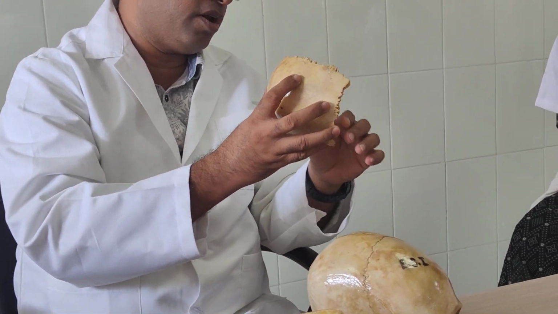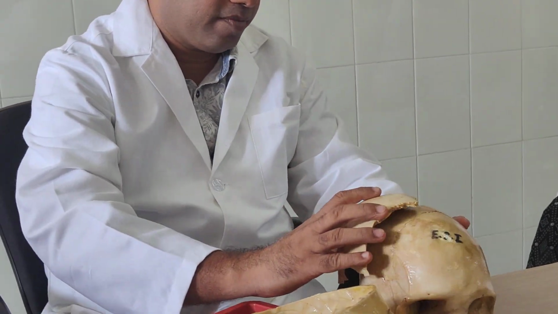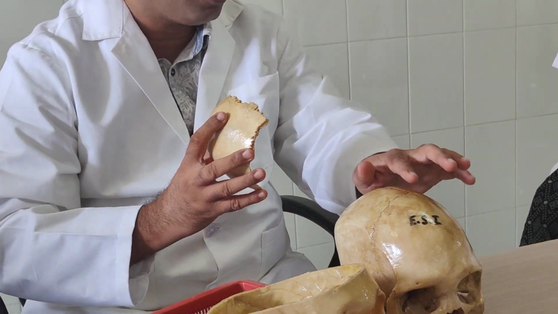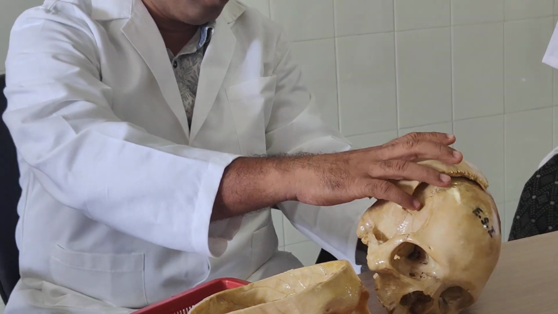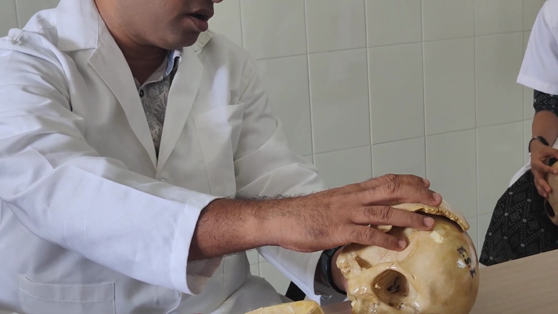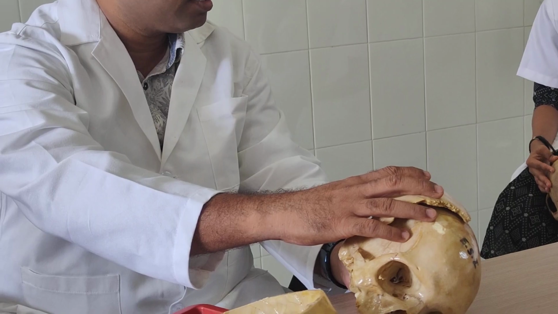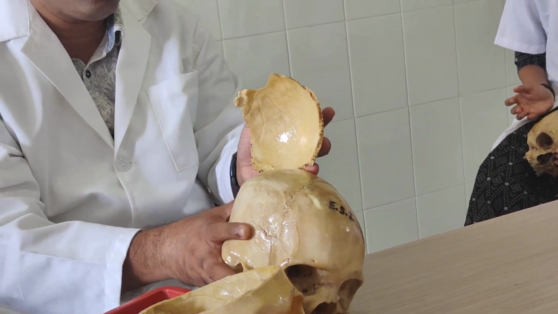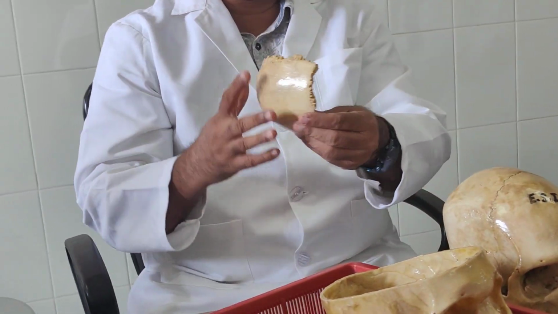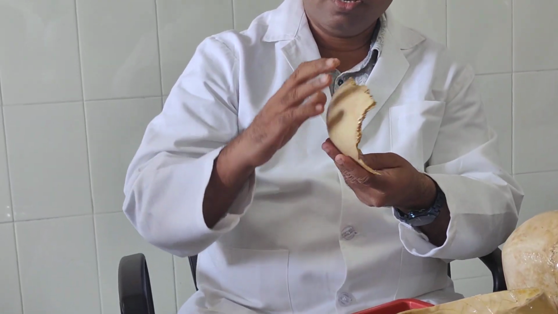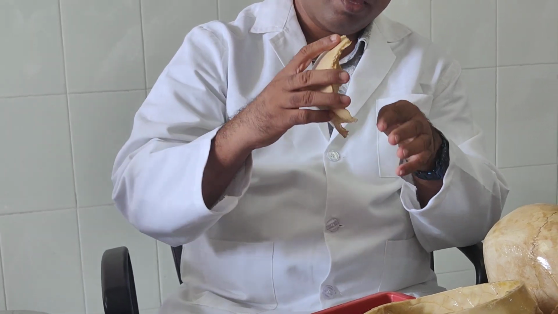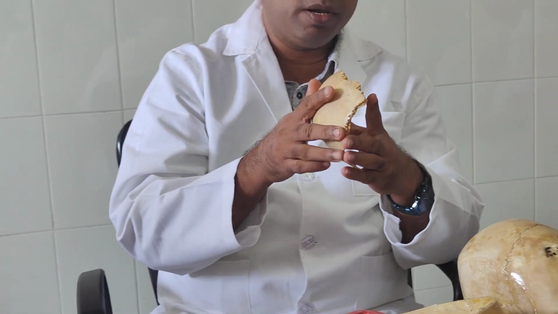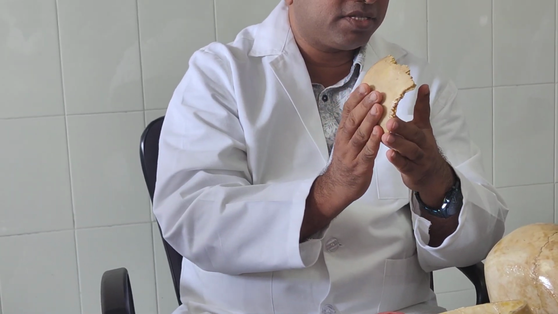This border is the superior border or sagittal border. This border is the posterior border or occipital border. And this border is the inferior border or temporal border. Clear? So anterior or frontal, superior or sagittal, inferior or temporal, posterior or occipital border.